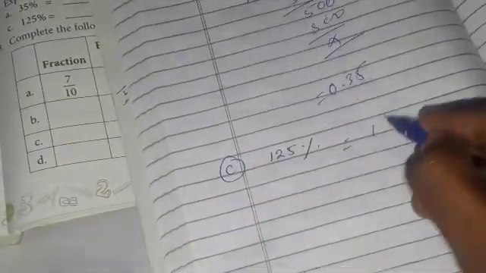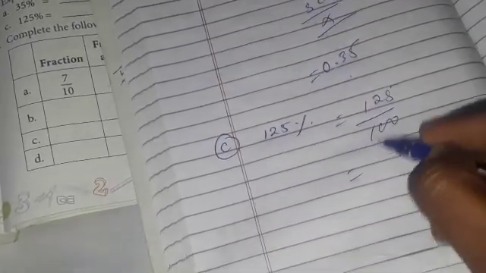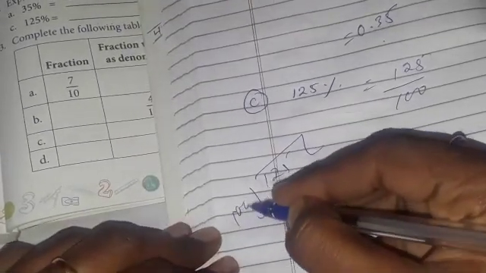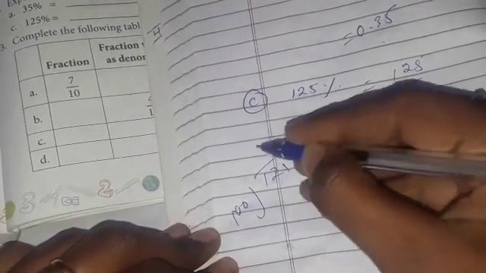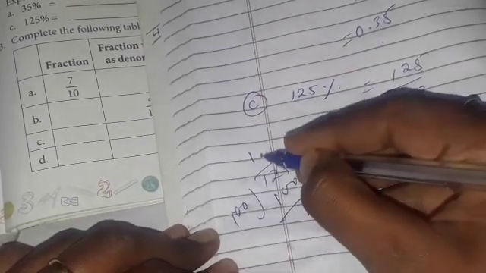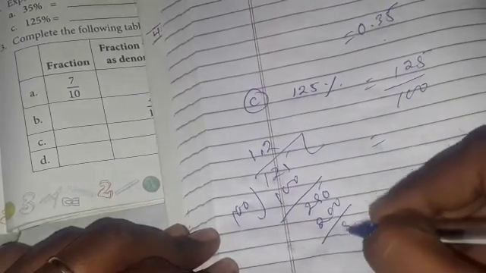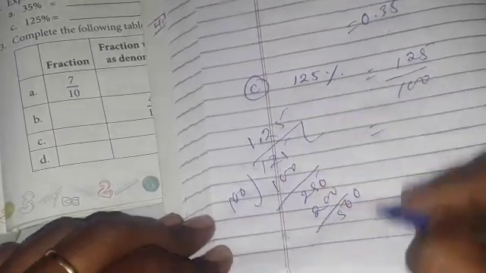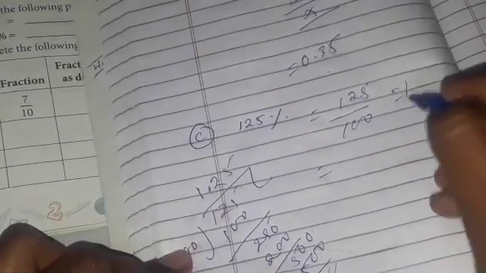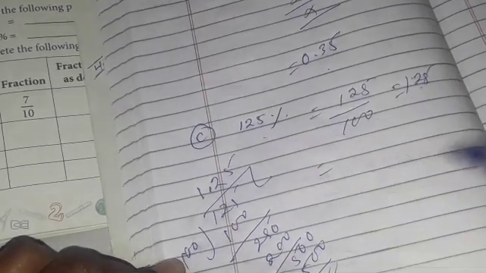Next is 125%. 125% means 125 upon 100, and if you divide 125 by 100 then you will get the result. 100 1s are 100, 25 remains, put the decimal, increase by 10, 100 2s are 200, 250, increase by 10. So 1.25 is your answer. So this is how you convert your percentage into decimals.